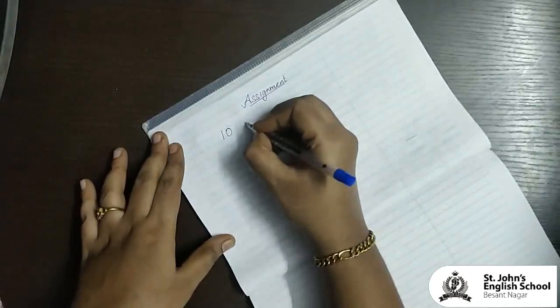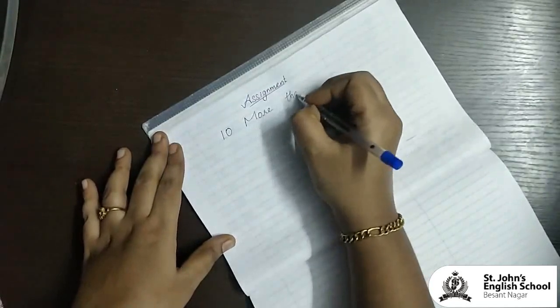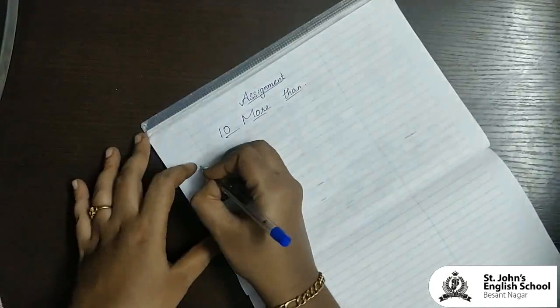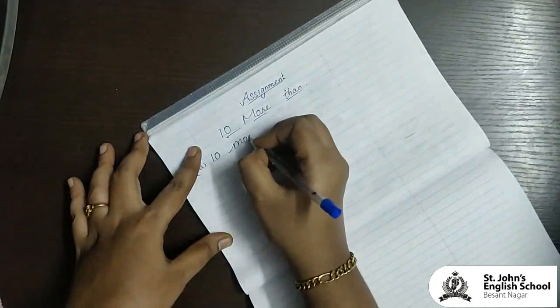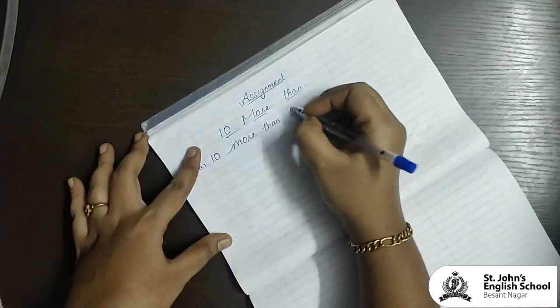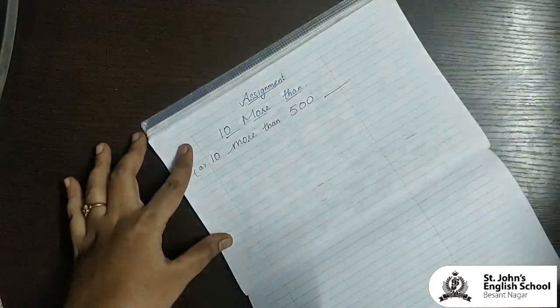10 more than. First sum: 10 more than 500. 10 more than 500 is dash.